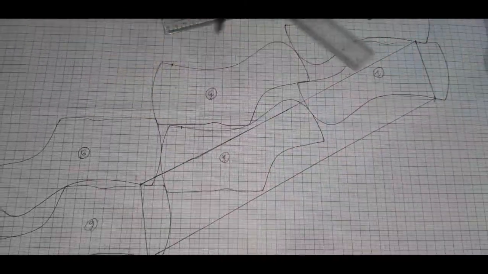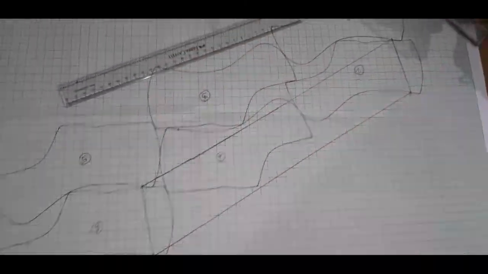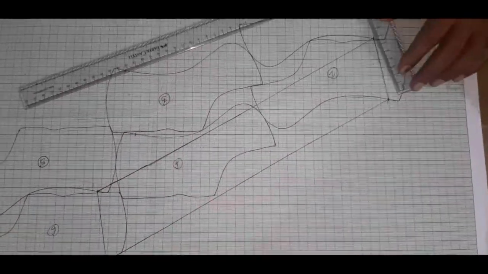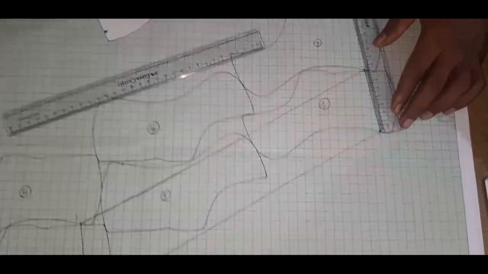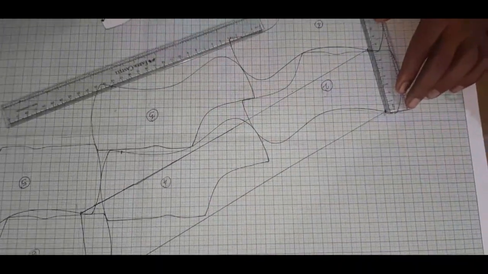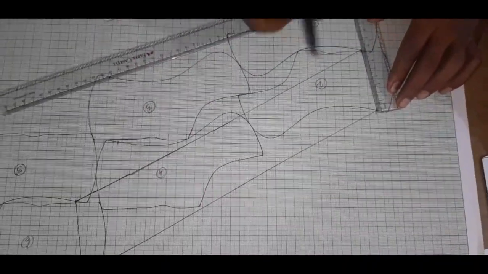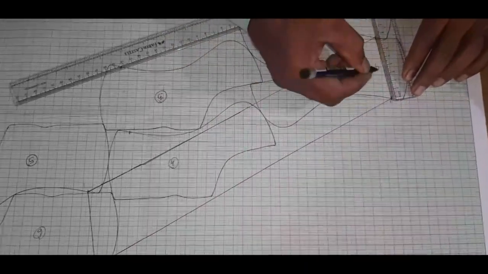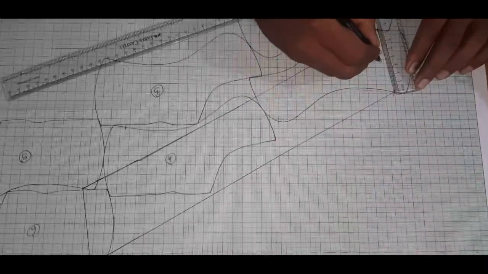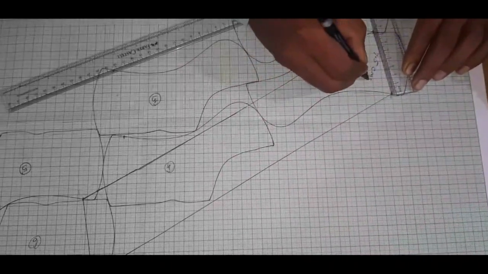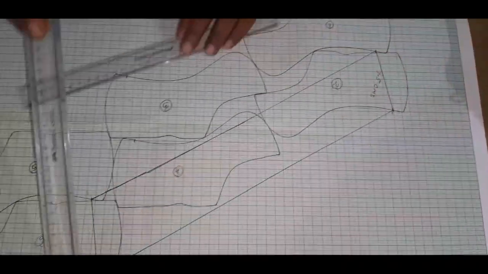Now you check this side's measurement. See, this side is 7.5 centimeters. Then this side also you check.